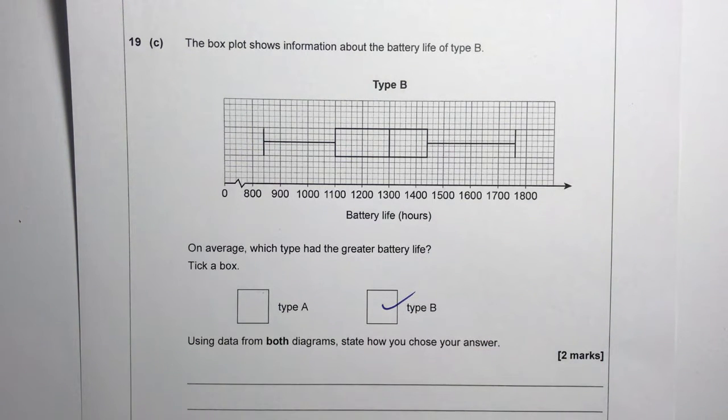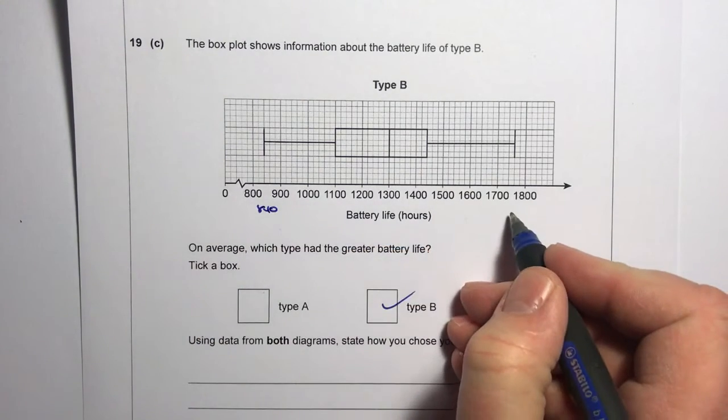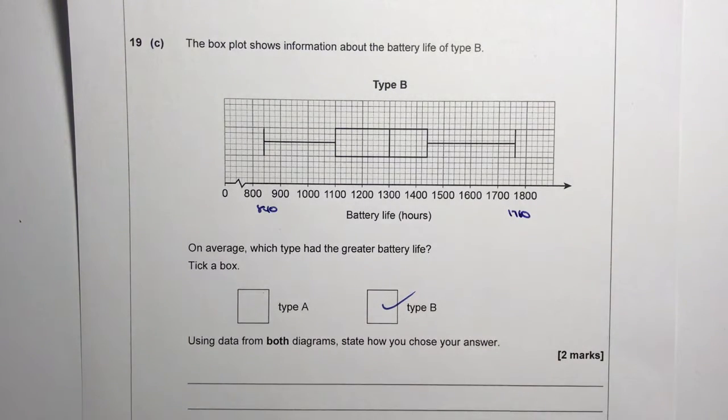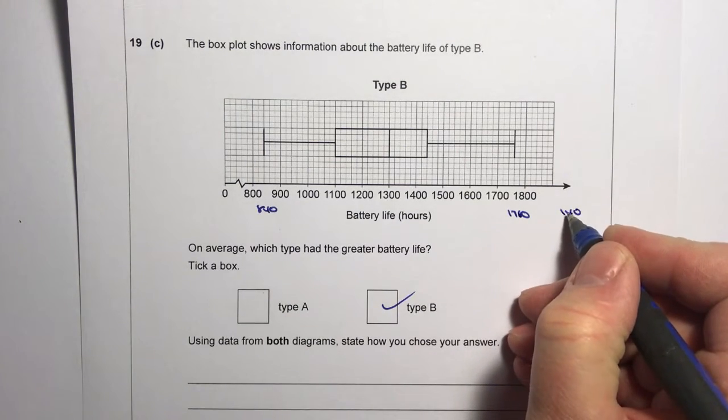The reason I'm going to go for battery B is that if I look at the range, I've got 840 to 1760, and if I take one away from the other, I'm going to get 1440 hours.